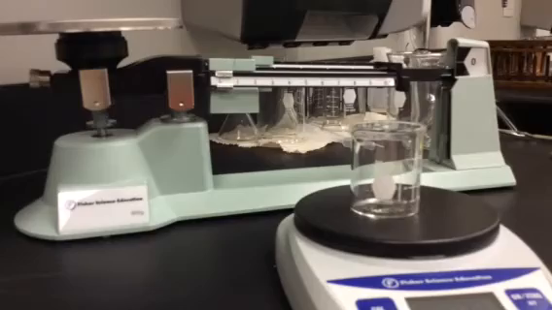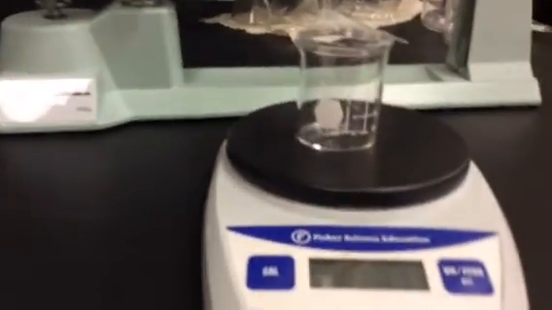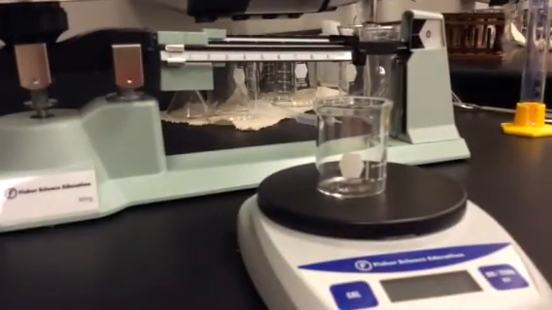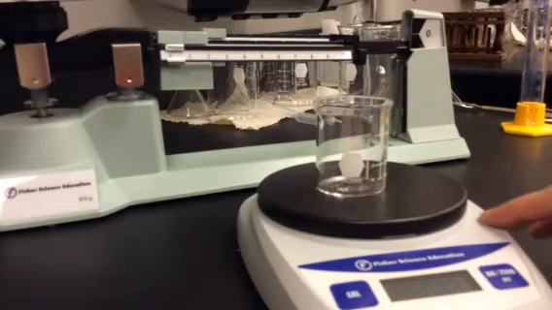It says that it is 31 grams. I don't know that you can see that. Okay, it says 31 grams. Now, this balance is not going to give you decimal places. It is not precise enough to do that. So in this case, we have a much less precise measurement for the mass of this beaker than the triple beam balance gave us.